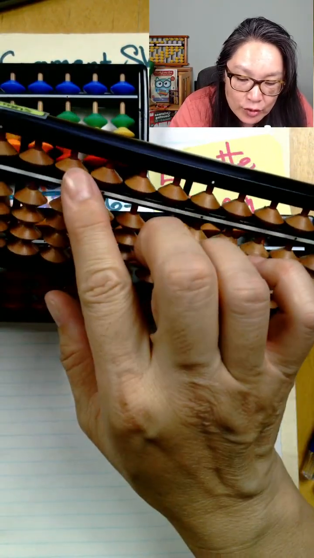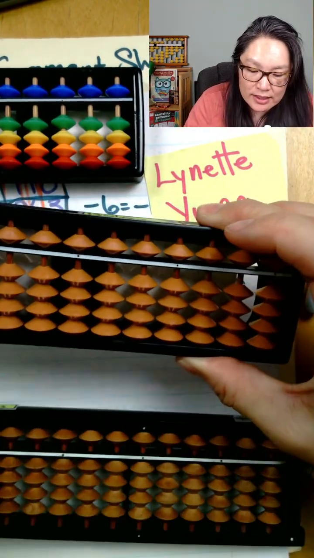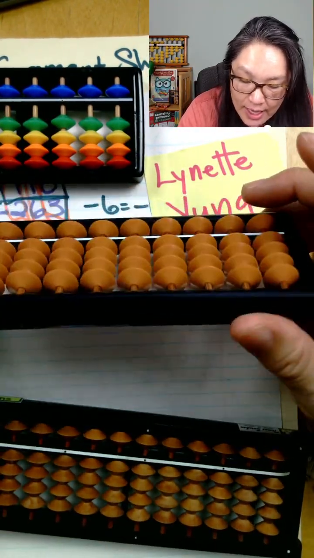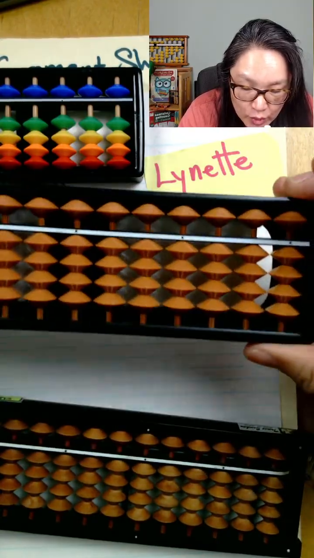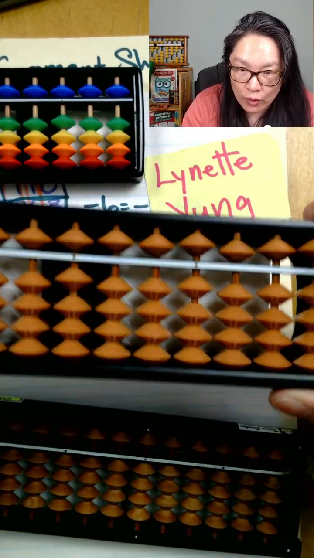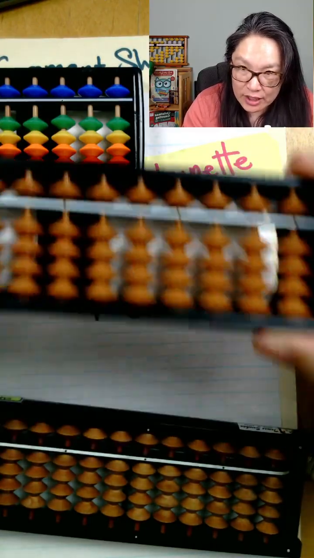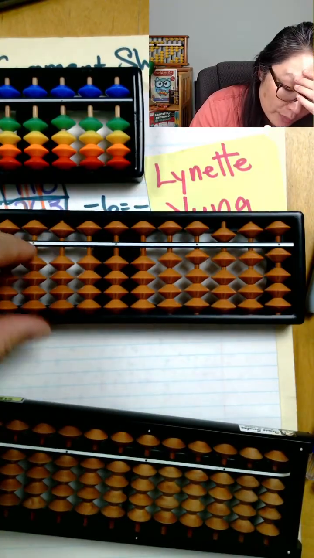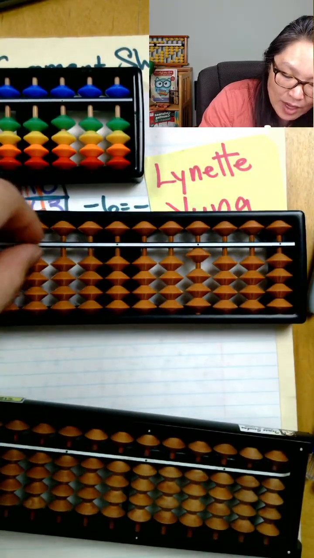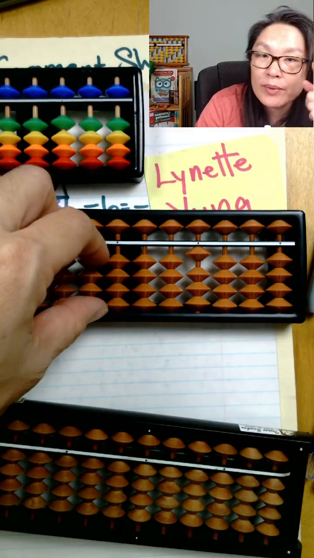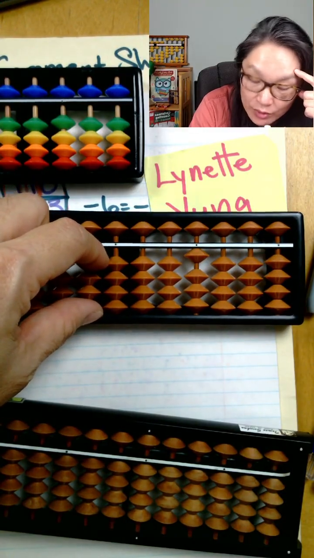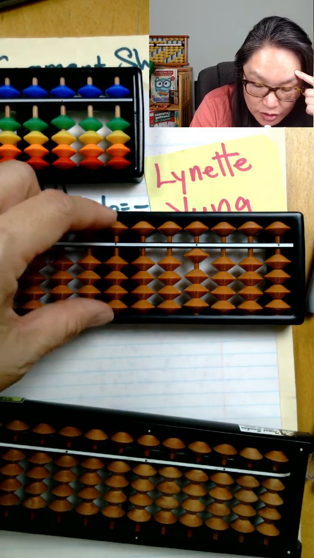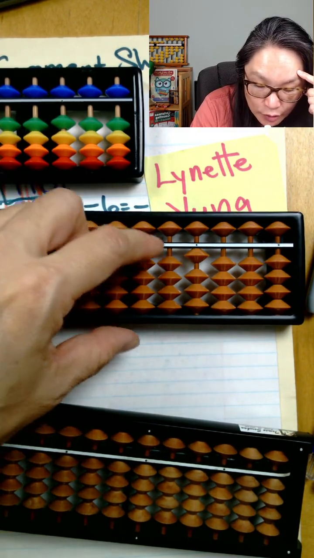This one is actually real bamboo, whereas this one is plastic, and it's perfectly fine because what you want is for the beads to move well. There is another one you have to be careful of. It's called the Kramer abacus. It looks exactly the same, but it's a little bit tougher to move because those are the ones for people who are blind.